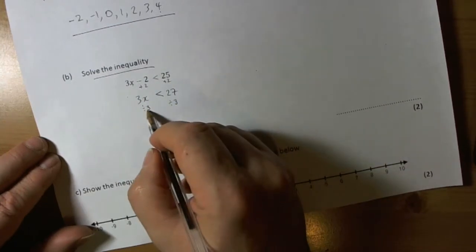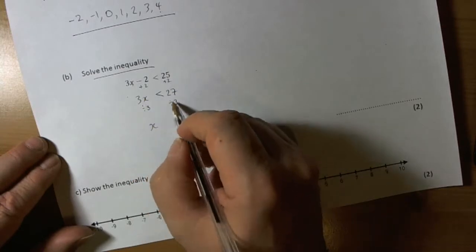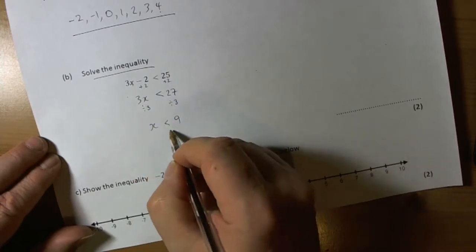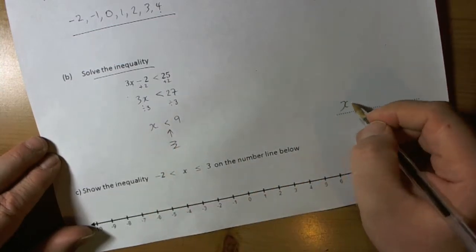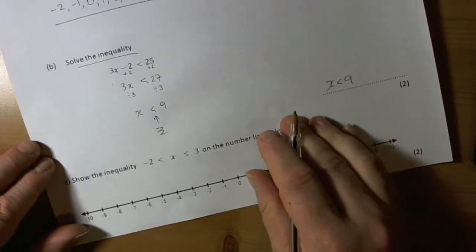So 3 divided by 3 is 1. Got what we wanted, 1x. 27 divided by 3 is 9. Remember again, really important, we keep the inequality sign in our workings. So x is less than 9.